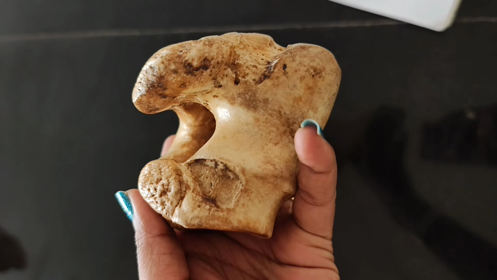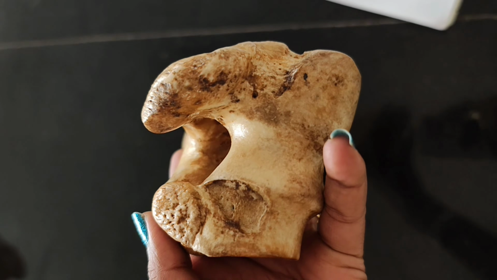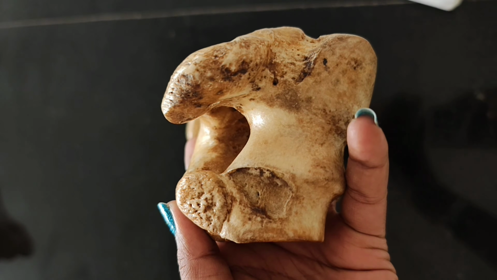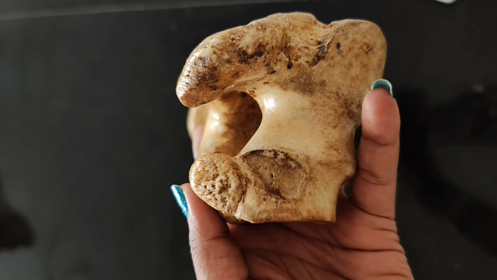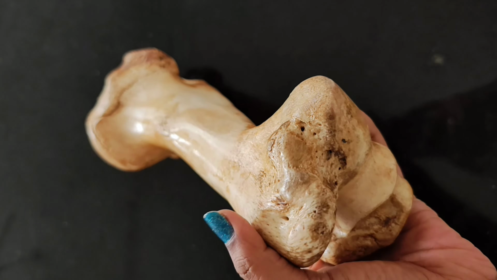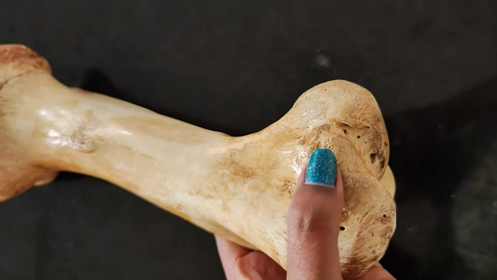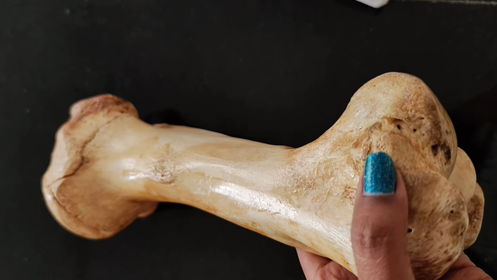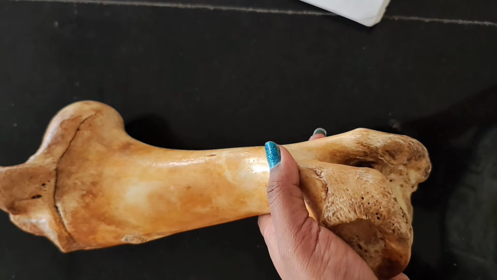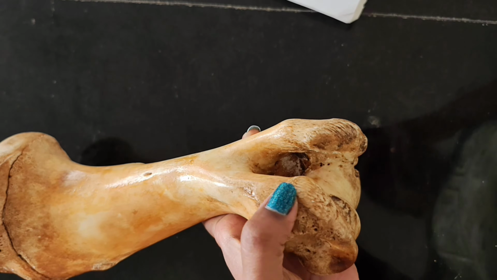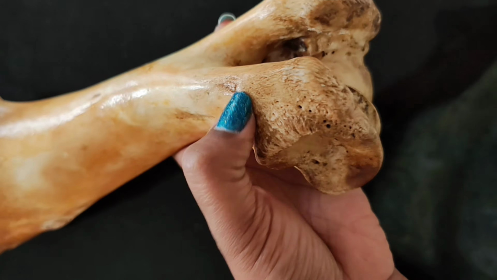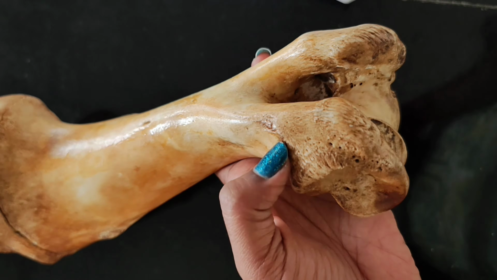The medial epicondyle is somewhat prominent. Okay, and this medial epicondyle furnishes the origin to the flexor group of muscles of the carpus and digits, and it also bears a tubercle here. This tubercle is for the medial ligament of the elbow joint. And the lateral epicondyle, so this is the lateral epicondyle, bears a crest. You can appreciate a crest here. This crest is called the condyloid crest.